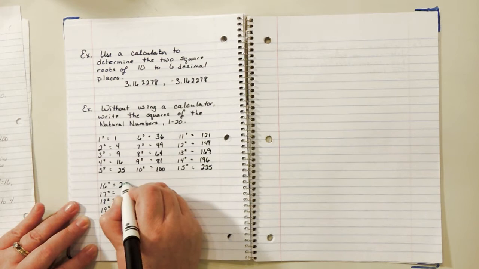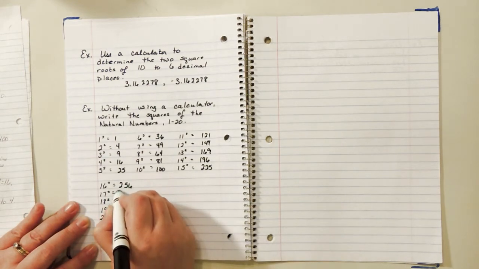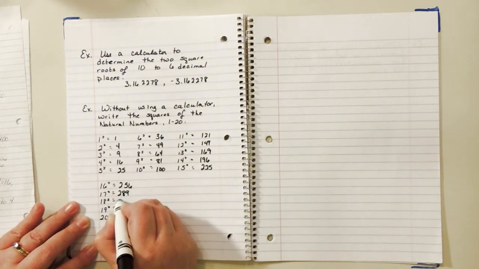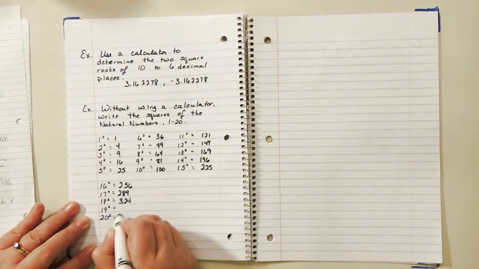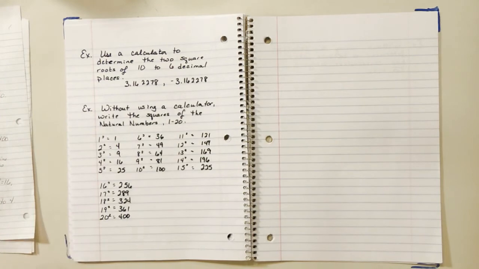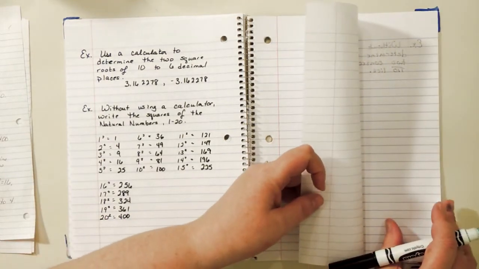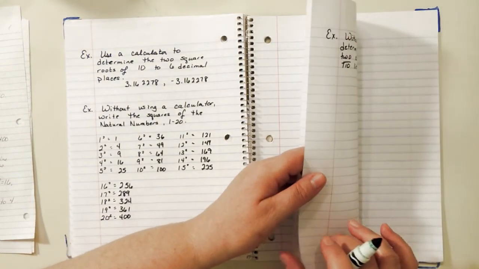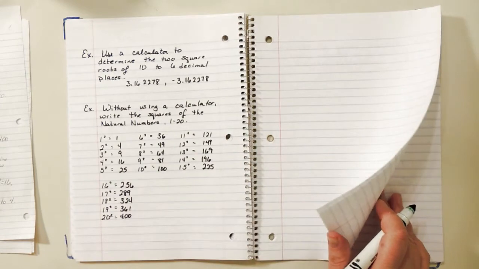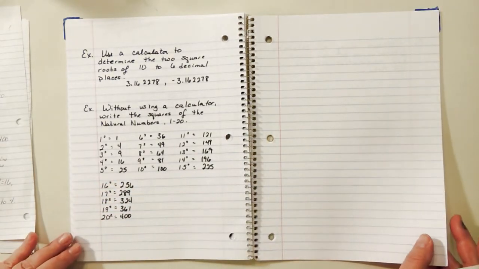16 squared is 256, and then 289, 324, 361, and 400. Okay? Their whole point of making you do that is to say you should memorize through 15 if you haven't already.